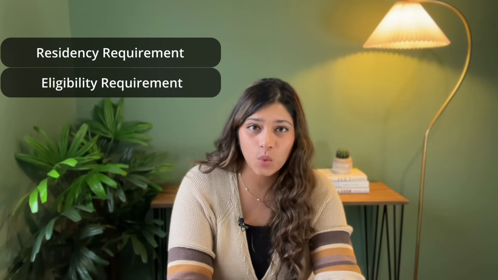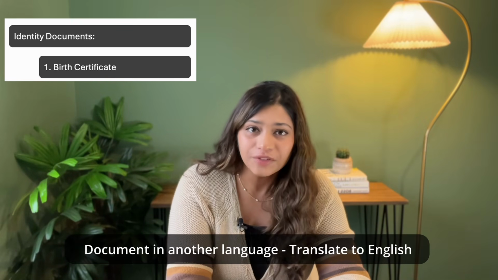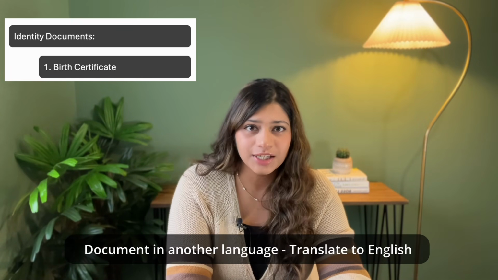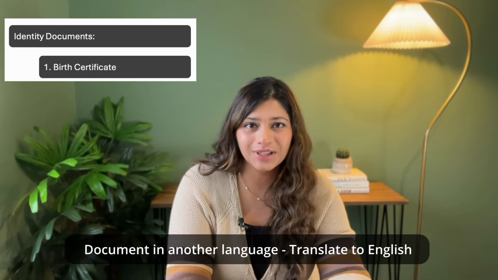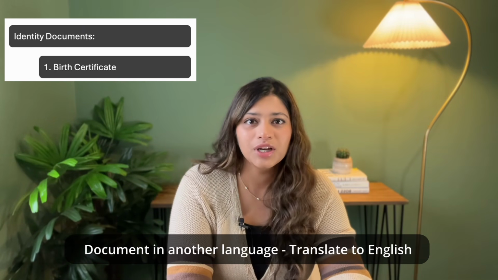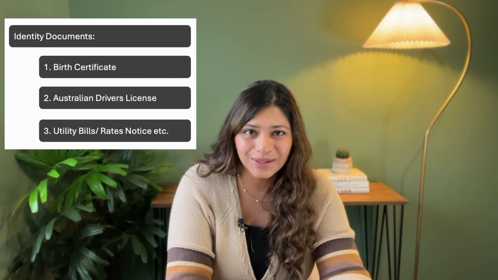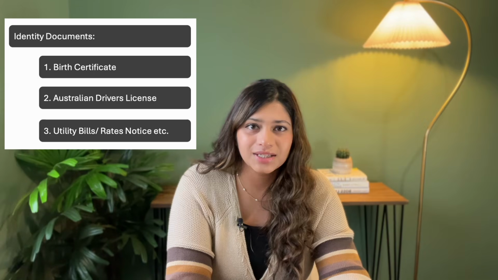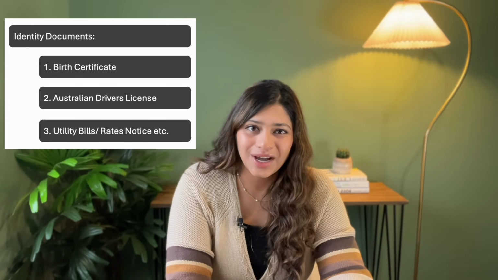Now that you've checked the residency and the eligibility requirements, let's have a look at the documents required. You will need to provide 3 documents that show your identity. This could be your birth certificate. If your birth certificate is not in English and is in any other language, then you will need to get it translated to English. The second one could be your Australian driver's license, and the third one could be your utility bills or your rates notices or any other bills that you have.